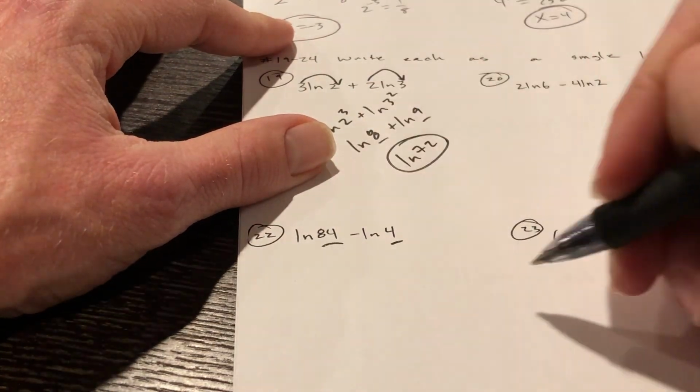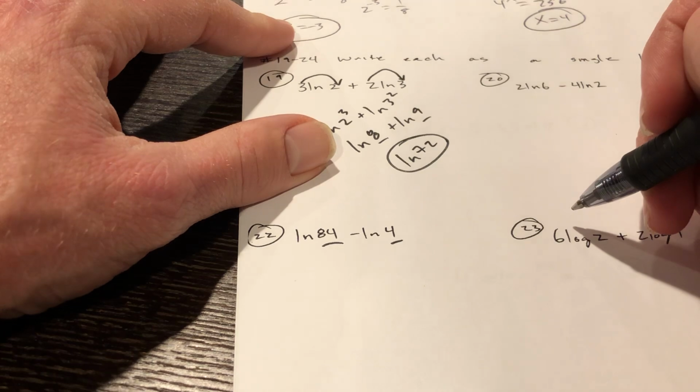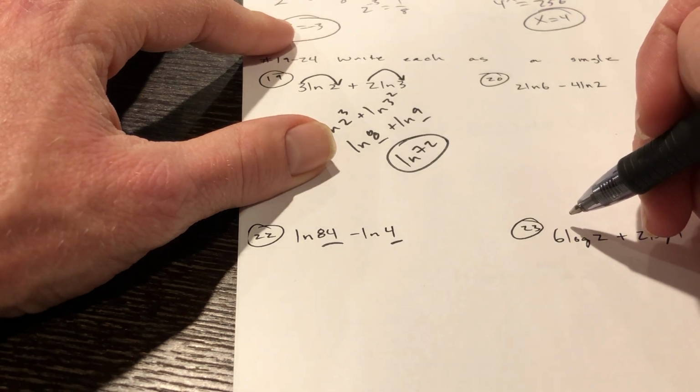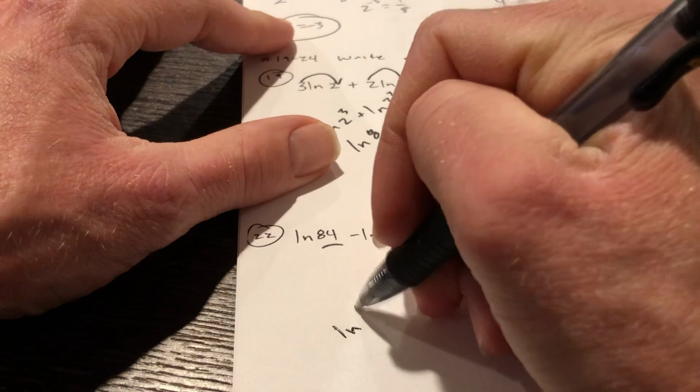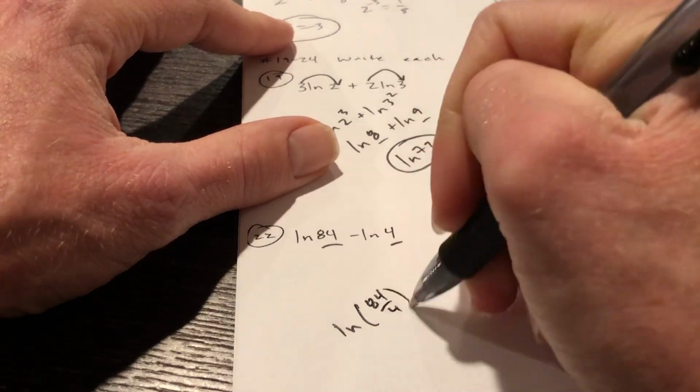So 84, natural log 84 minus natural log 4. In the log world, subtraction is division. 84 over 4 is 21.